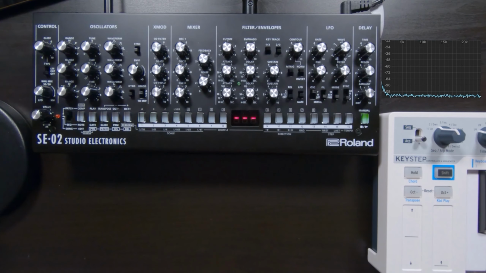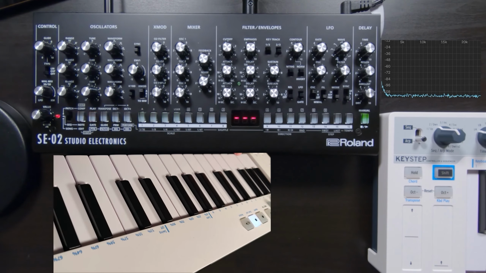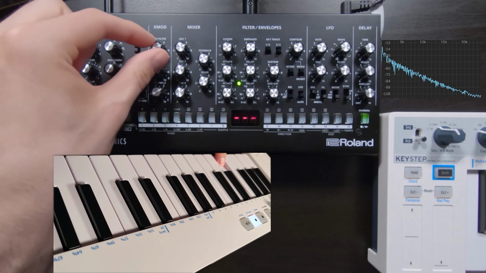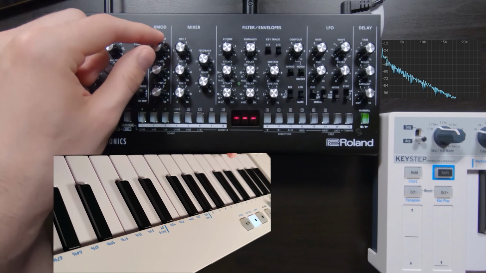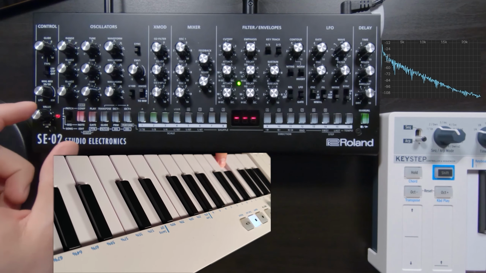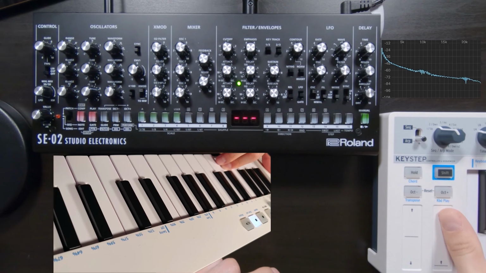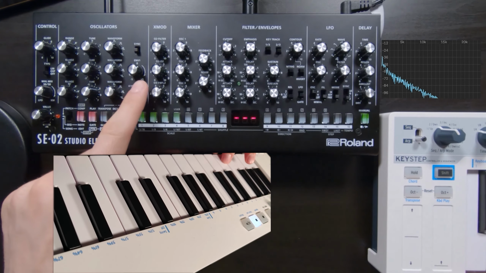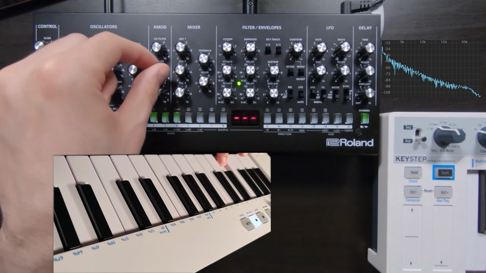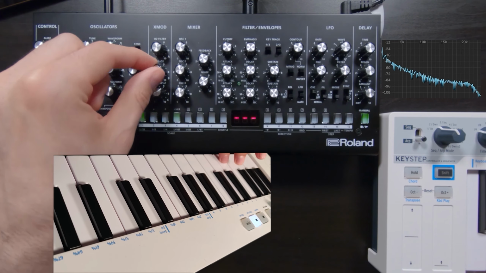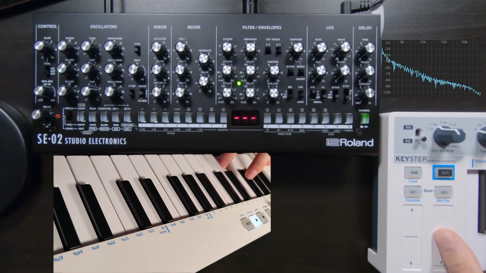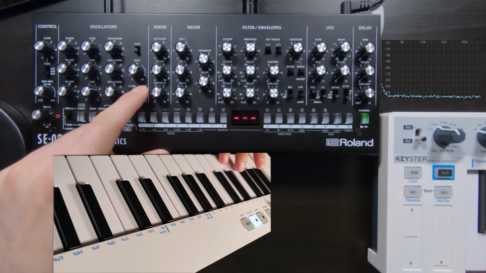Let's try it first without the mod wheel. Let's go on A. And with the mod wheel. Let's try B. And with the mod wheel. And let's do the pulse.